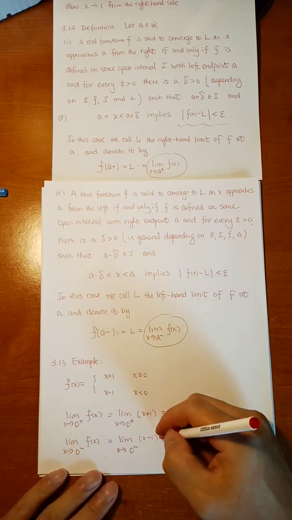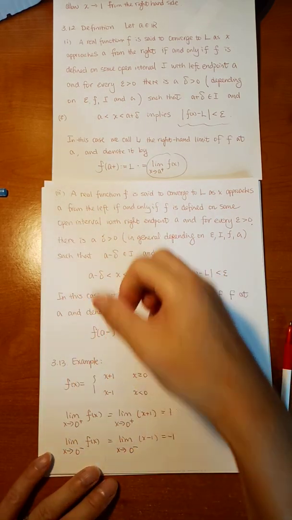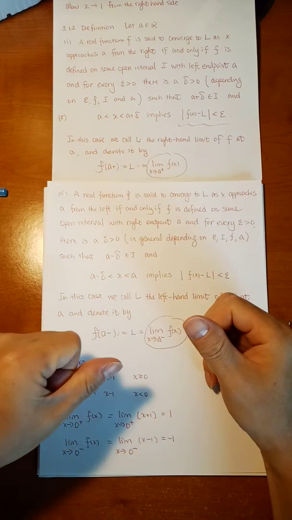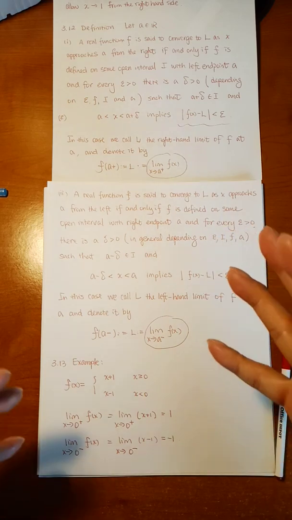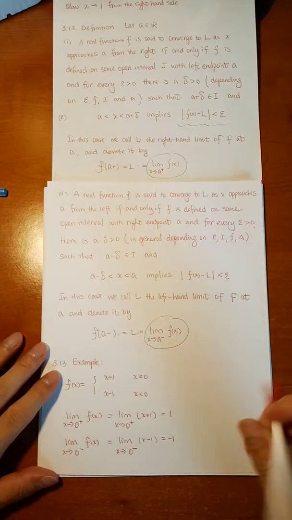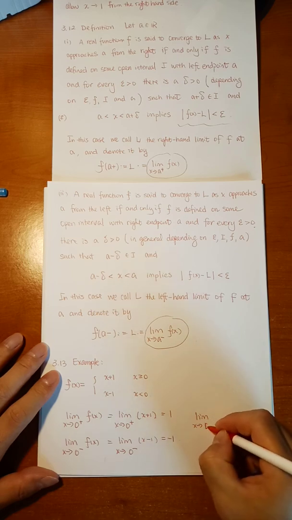And of course we can see that when x approaches 0 from the right side, you get a positive 1. When x approaches 0 from the left side, you get a negative 1. So there's no limit at 0.